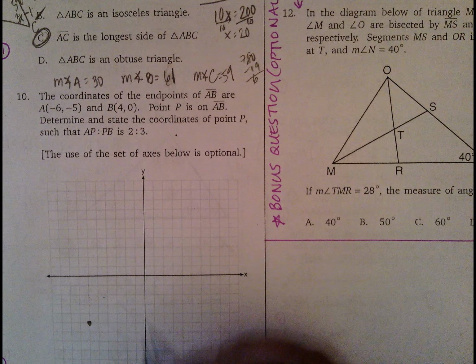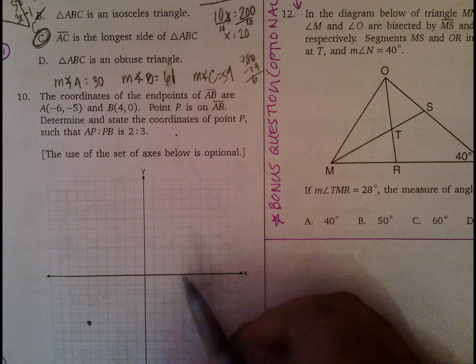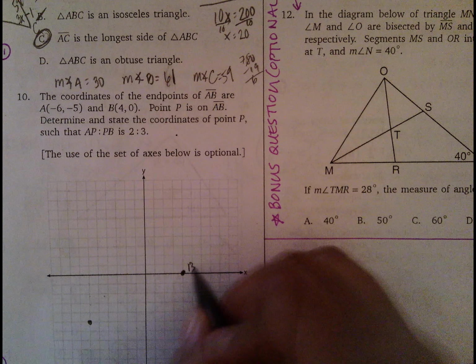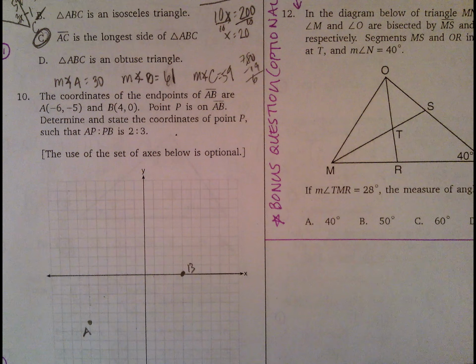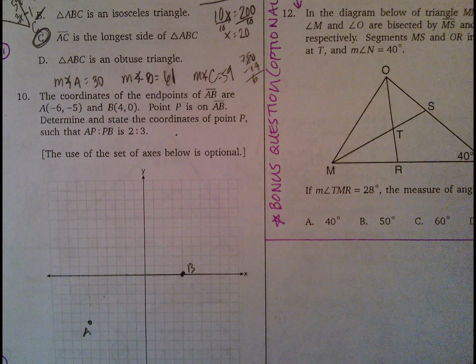And then B is (4, 0). You want to label that A and B. Okay, and then you want to connect those segments.